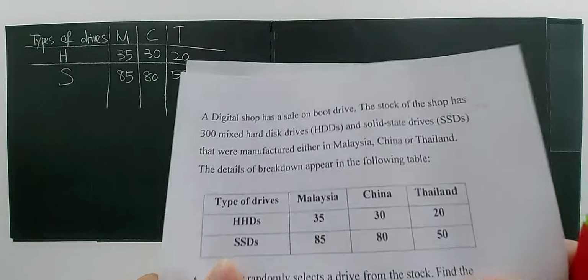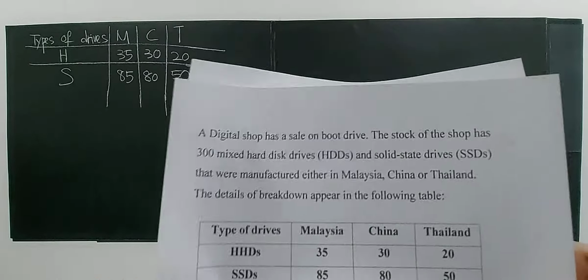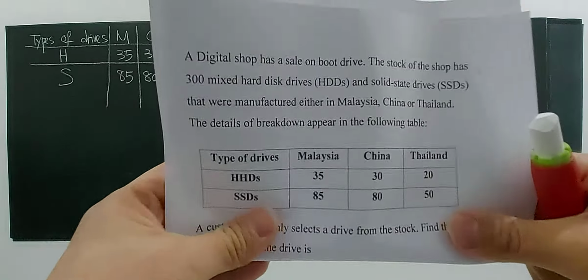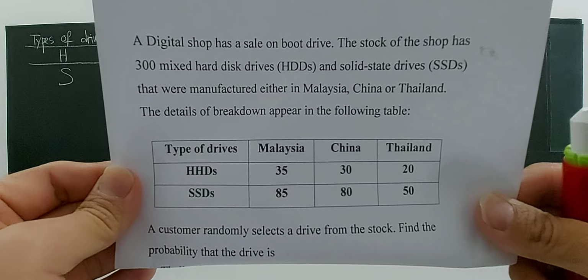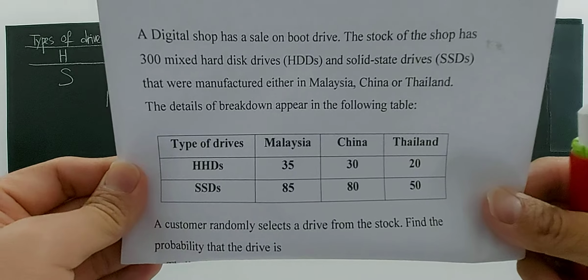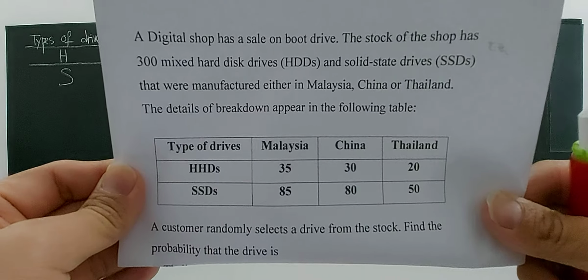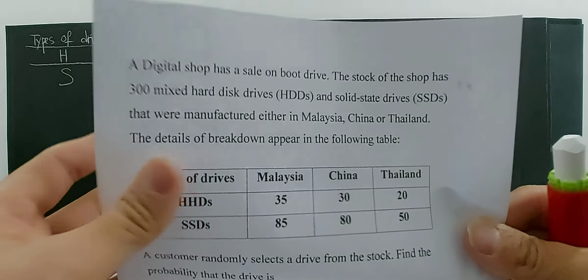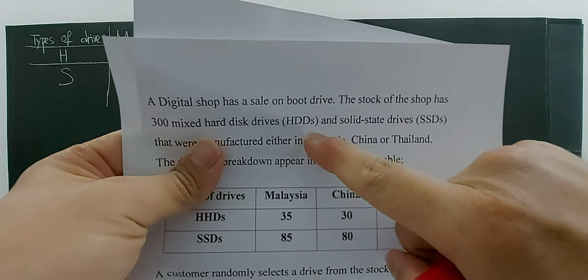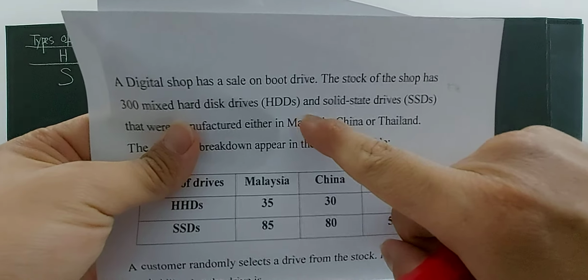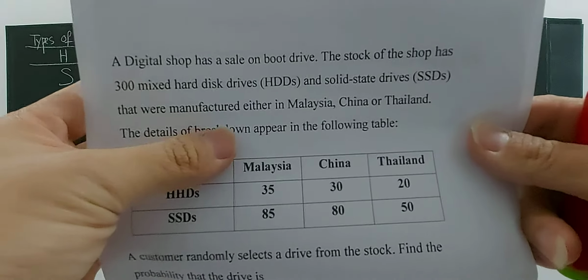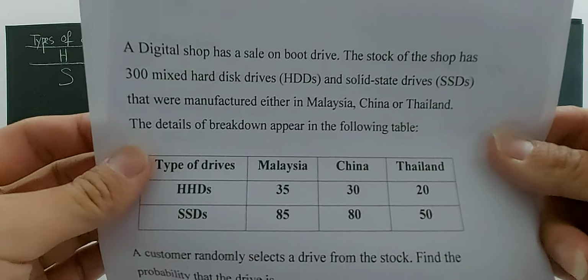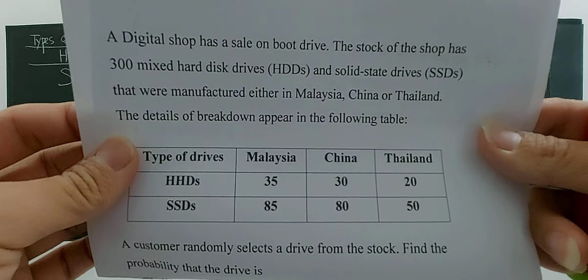Right, okay. So for easy, please refer to the lecture notes. About this question, these examples here: a digital shop has a sale on a boot drive. The stock of the shop has 300 MIGs. MIGs means they are hard disk drive, HDD drive, and solid state drive, SSD drive, that were manufactured either in Malaysia, China, or Thailand, right? The detailed breakdown appears in the following tables.